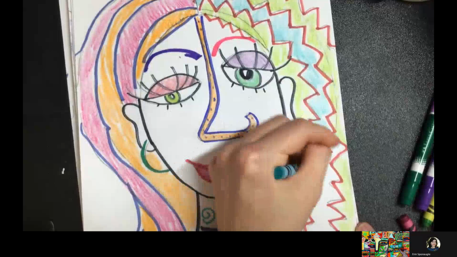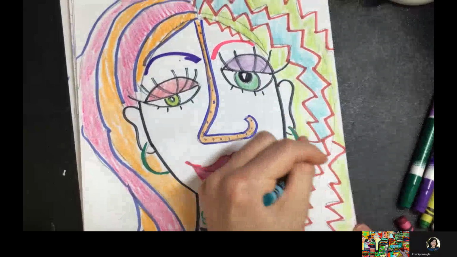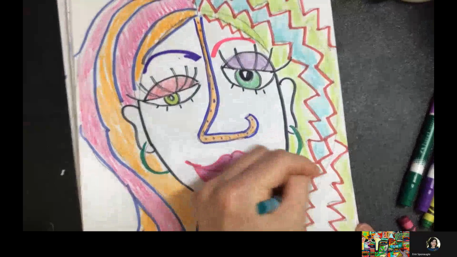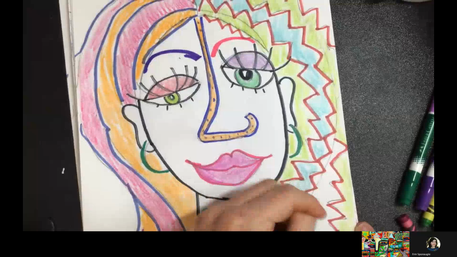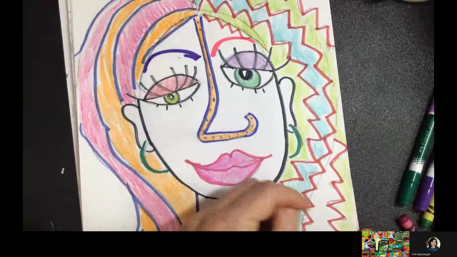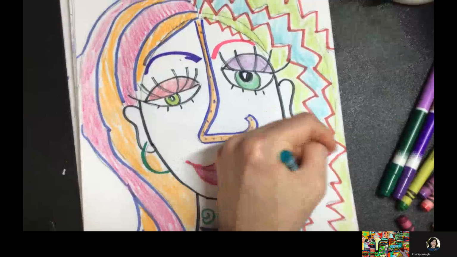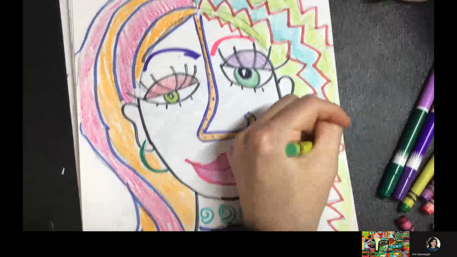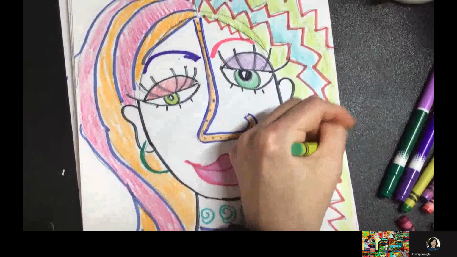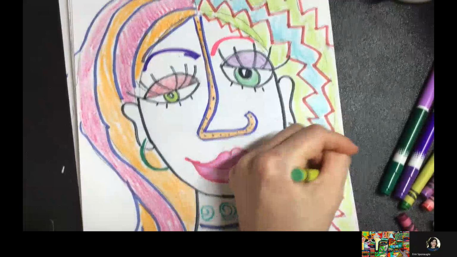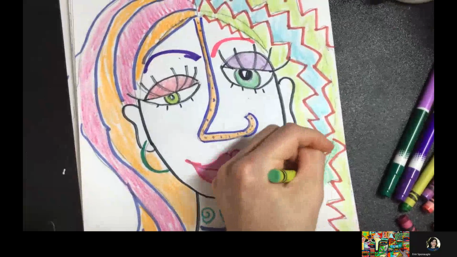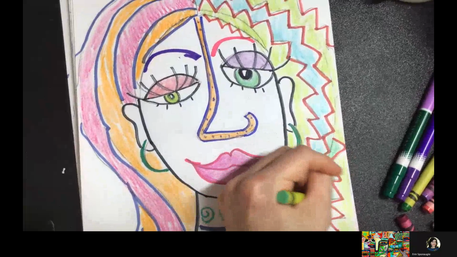I'll go back and get that. Here, I might just try this green here, and I'll fill in this spot right here. It's kind of a good mesh between those two colors.